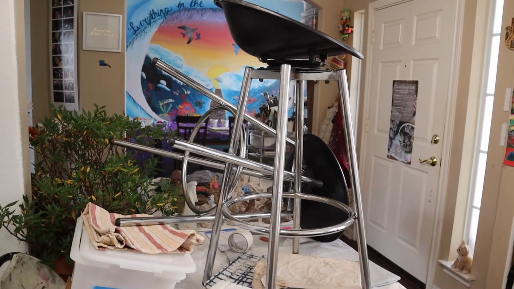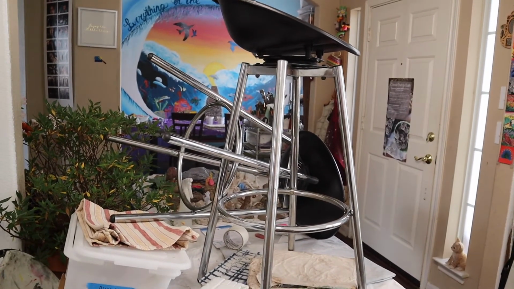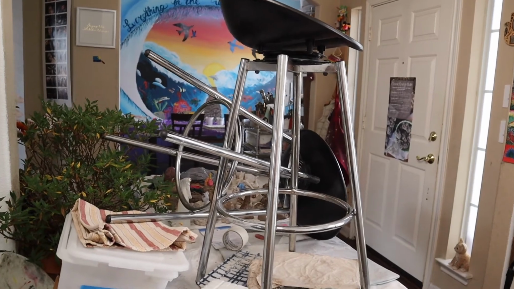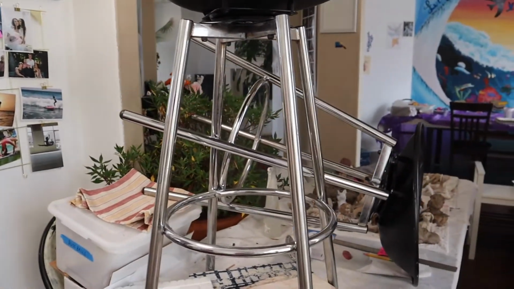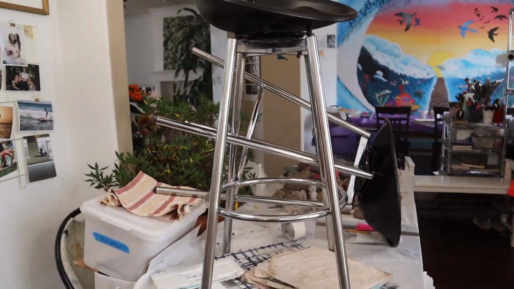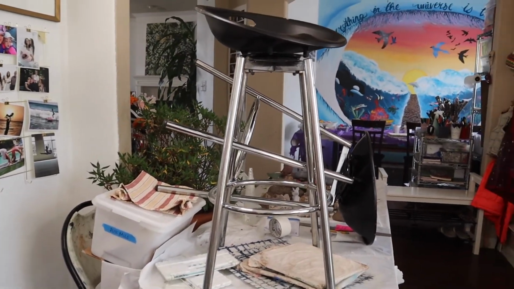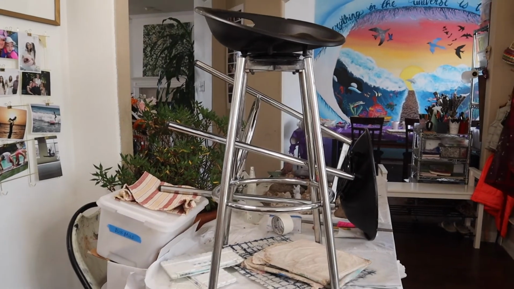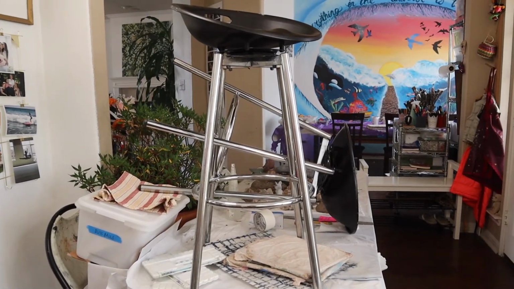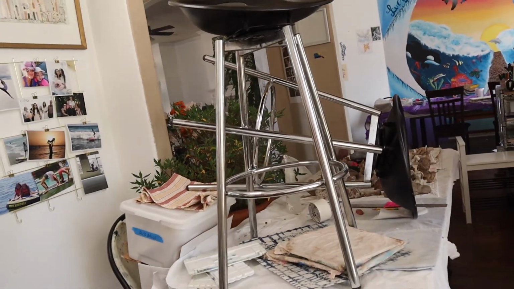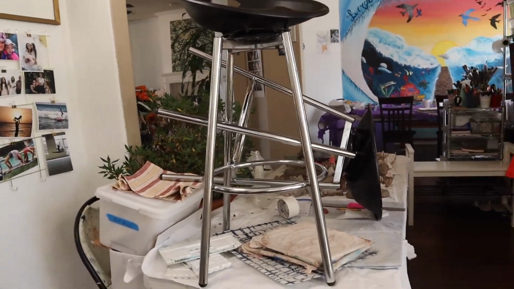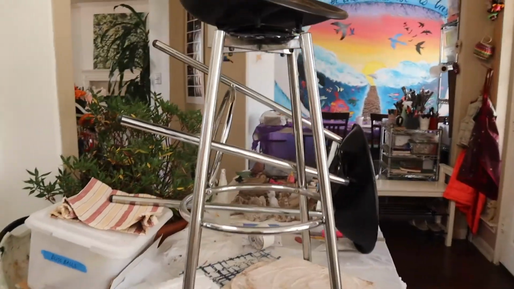So for this negative space drawing, I set up 2 bar stools, just like that, kind of with their legs crossing, making interesting shapes in between, and also with space behind them visible through the openings between their legs. So you just want to find something in your home that creates these open spaces.